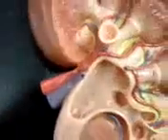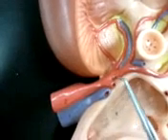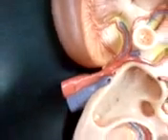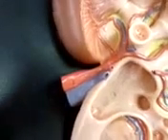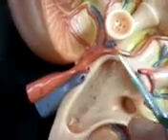You can also see here the renal artery and vein. The renal artery branches into the lobar arteries, which you can still see on this side. The lobar arteries branch into the interlobar arteries.